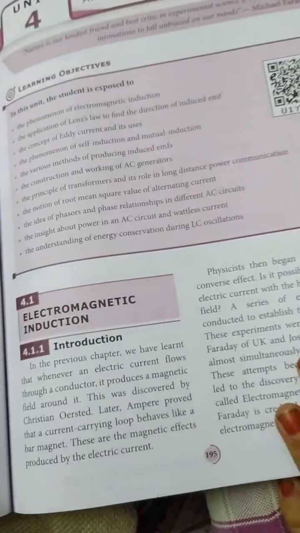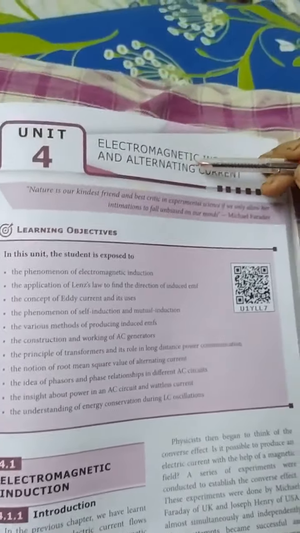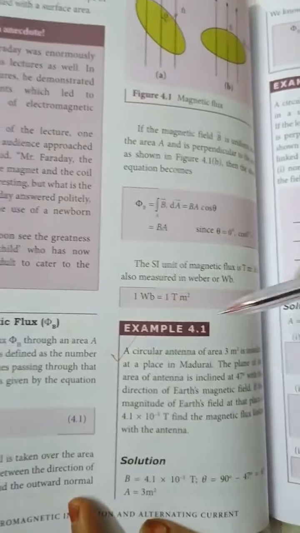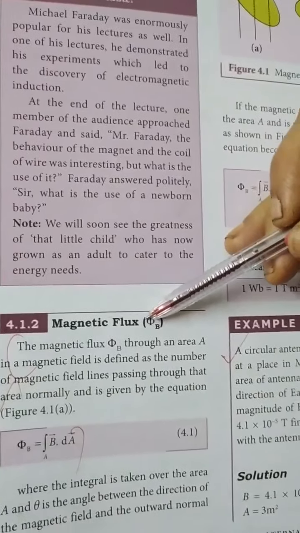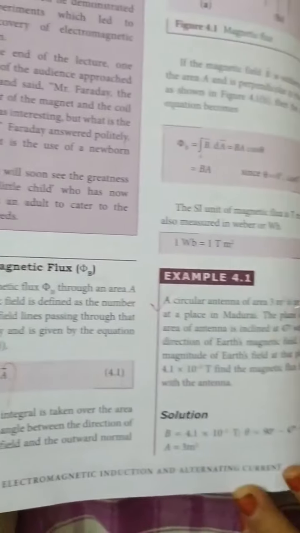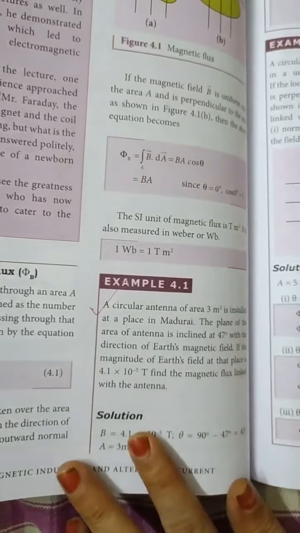Next we are going to study about electromagnetic induction and alternating current, the 4th chapter. And this is a very big chapter, and you have to study about magnetic flux and its equation, and this example 4.1.